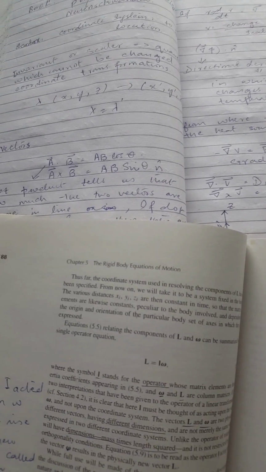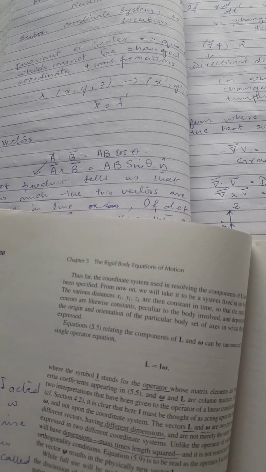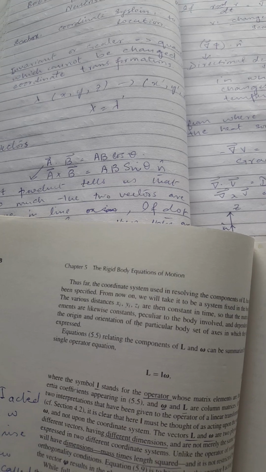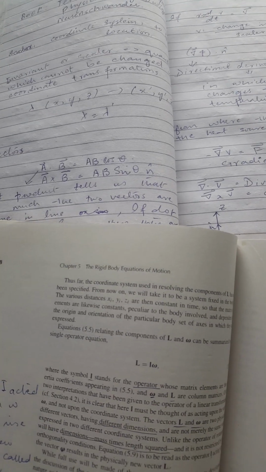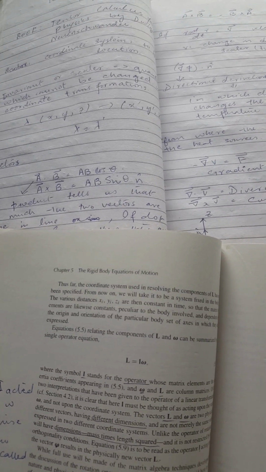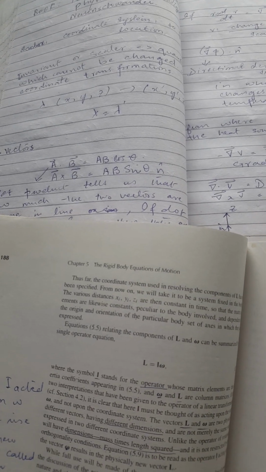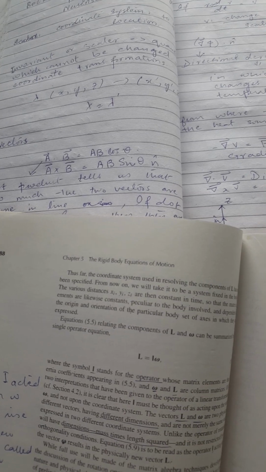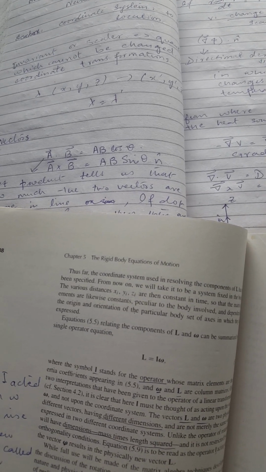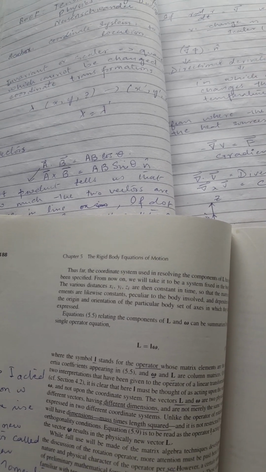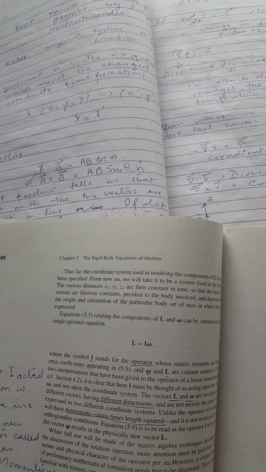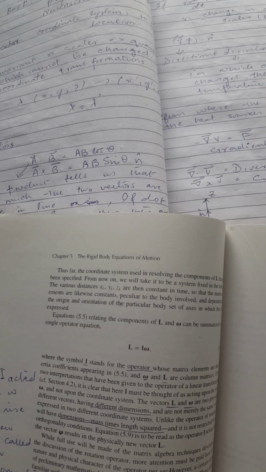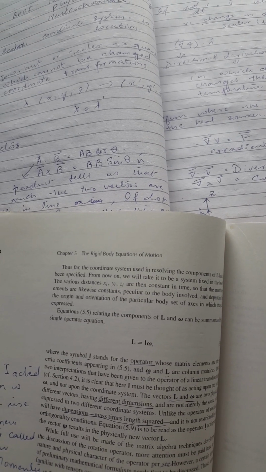Scalars are those quantities which are invariant. When I use the word invariant, it means constant. So scalars are those quantities which are invariant and cannot be changed due to coordinate transformation. As we all know, the coordinates are Cartesian coordinates, spherical coordinates, polar coordinates, and cylindrical coordinates.